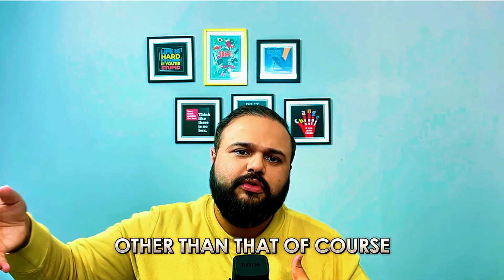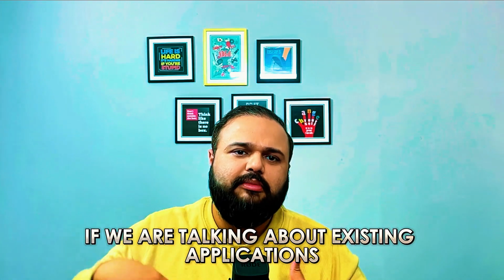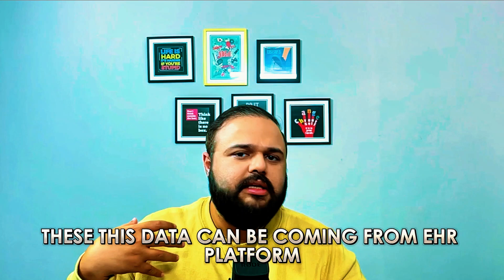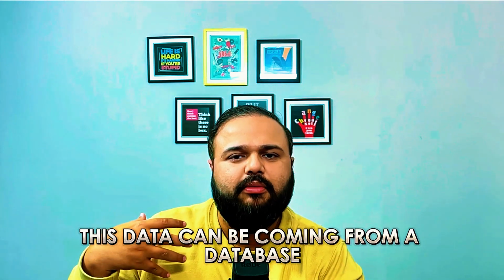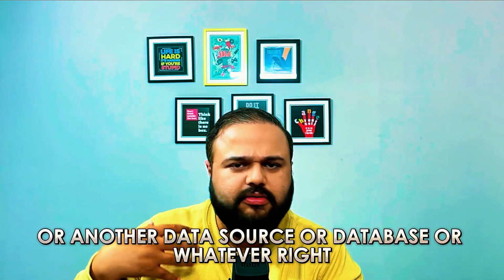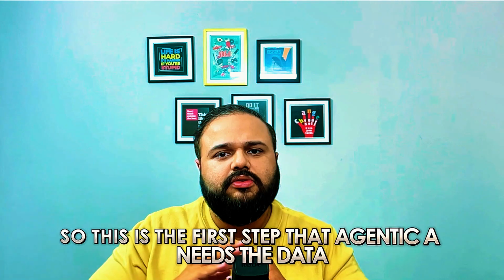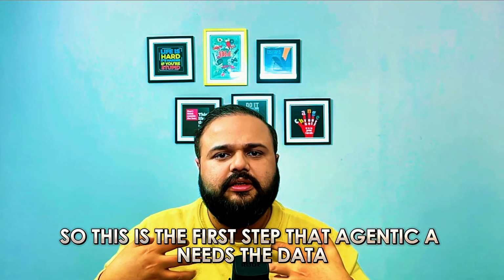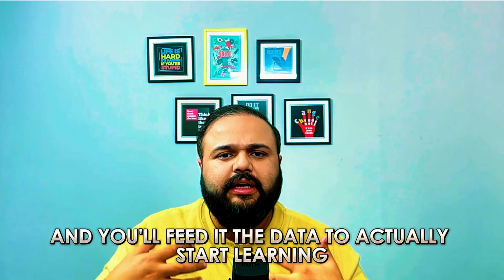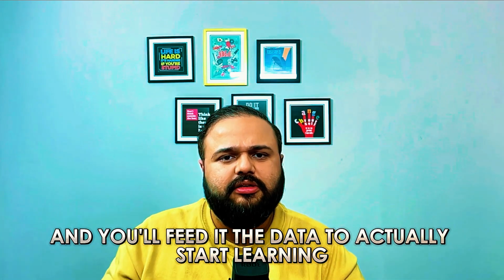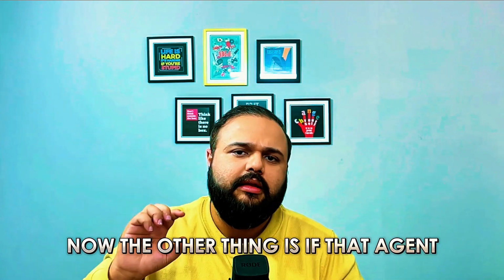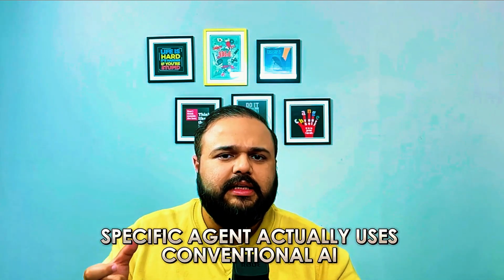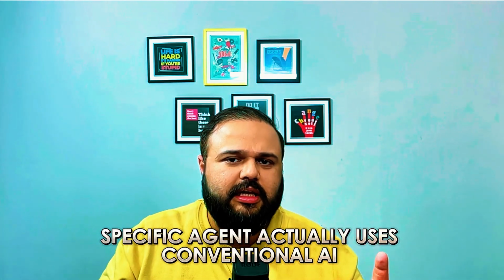Other than that, of course, if we are talking about existing applications, this data can be coming from an EHR platform. This data can be coming from a data lake or another data source, a database, or whatever, right? So this is the first step, that agentic AI needs the data, and you will feed it the data to actually start learning.